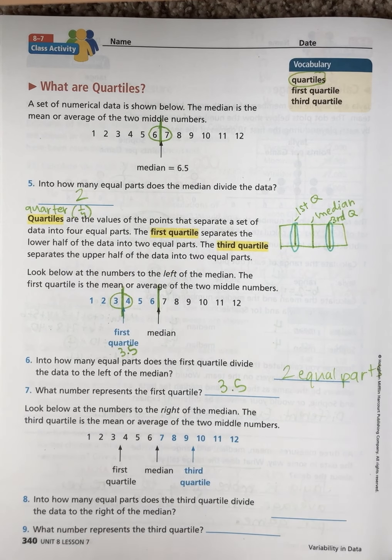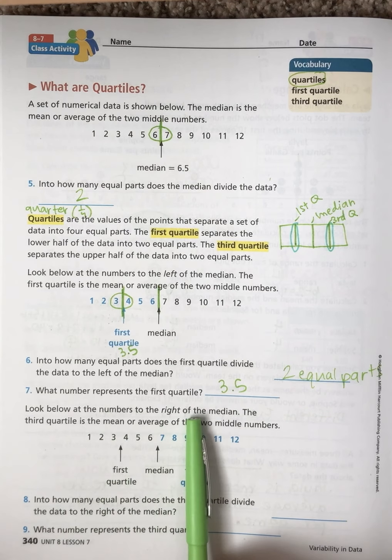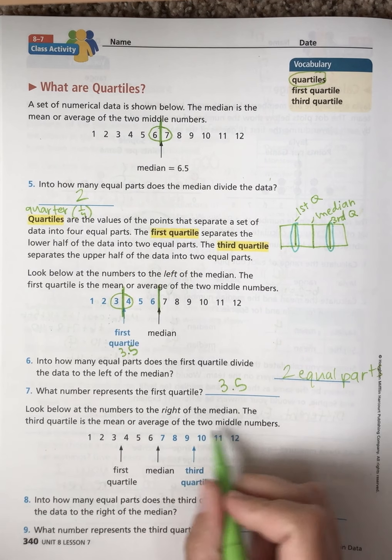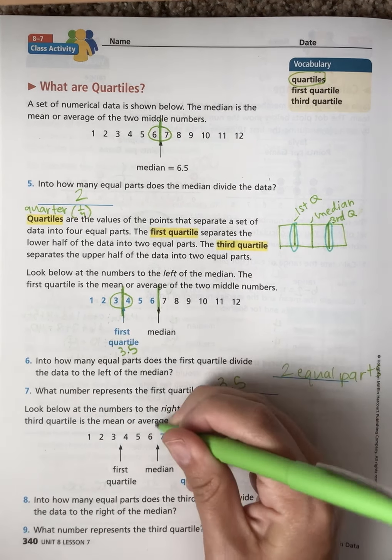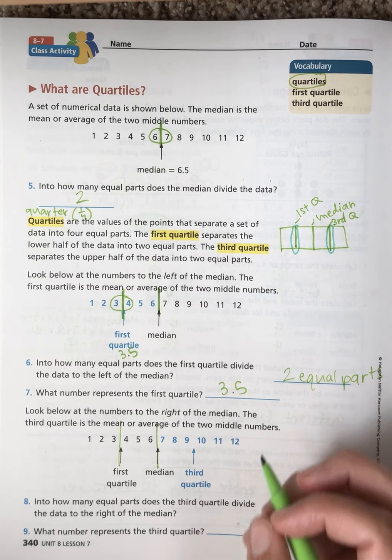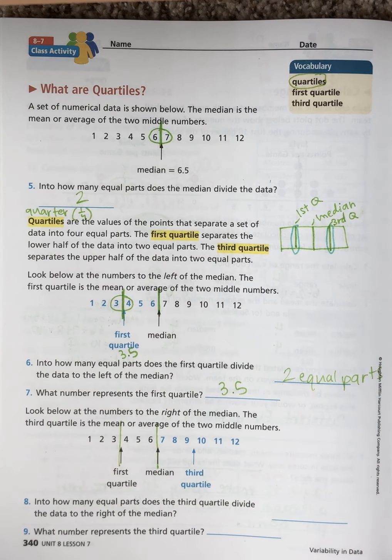So now we're going to do the other half, the right of the median instead of the left. Now we're looking at these blue numbers, because our median is right here. We already found our first quartile, so now we're going to identify our third quartile. The third quartile is the mean, or the average, of the 2 middle numbers. Or if you have a middle number, it's just your middle number. It's always finding the median of that section.